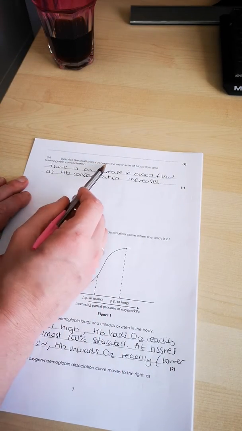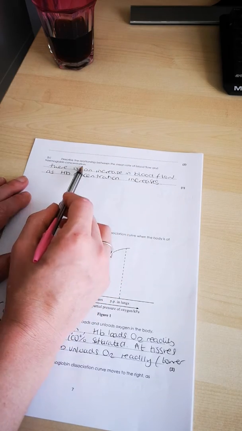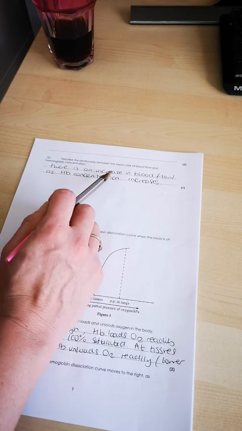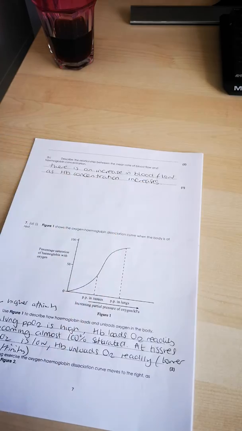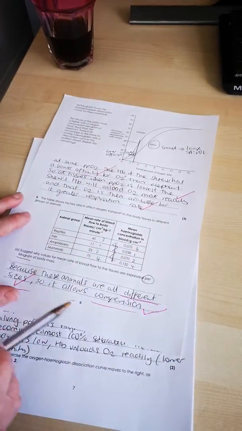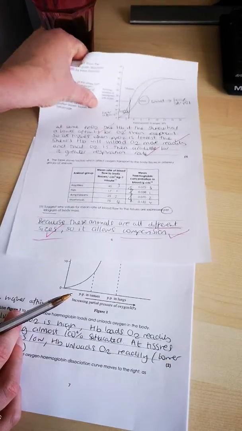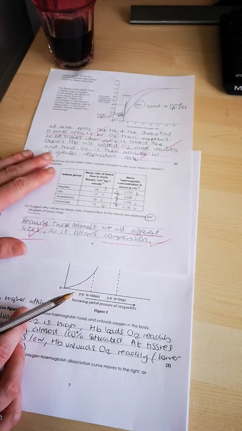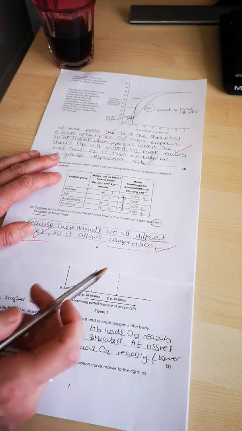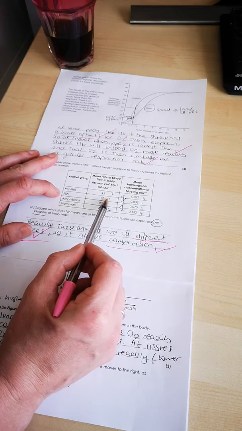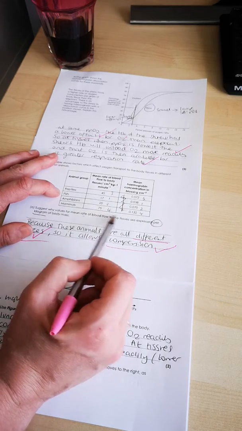Describe the relationship between the mean rate of blood flow and hemoglobin concentration. Well, I've done something that we'll start to do next year when we're looking for correlations. When we do Spearman's rank, when we're back in college, doing some stats at the end of the year, we will rank things and compare ranks.